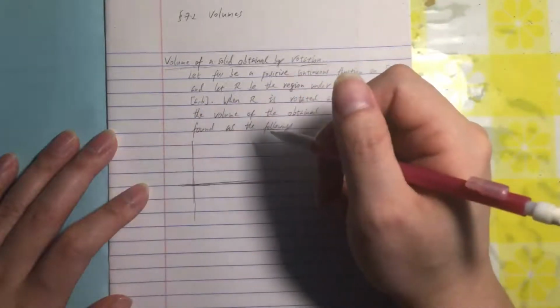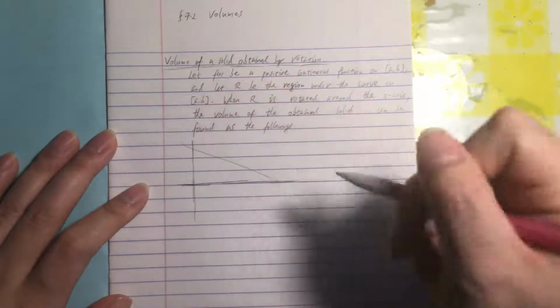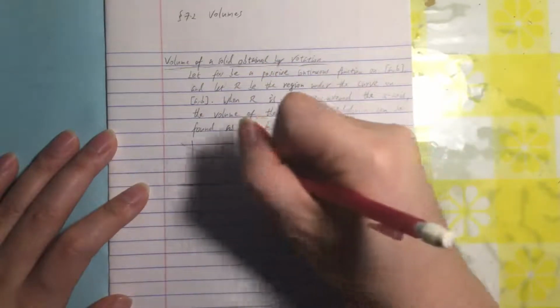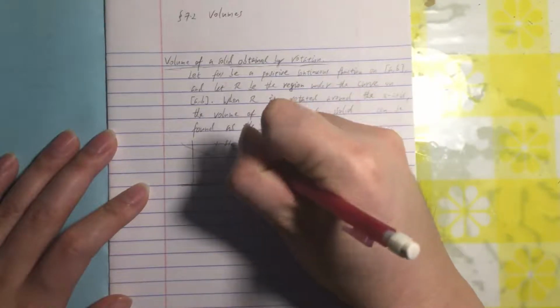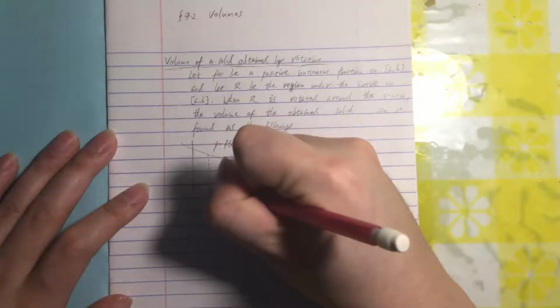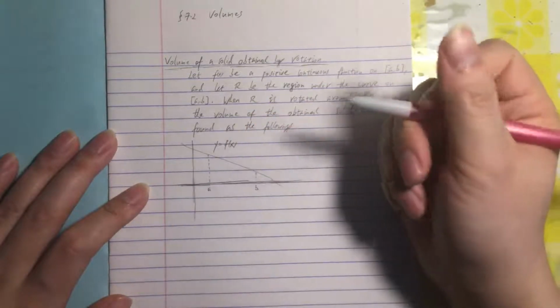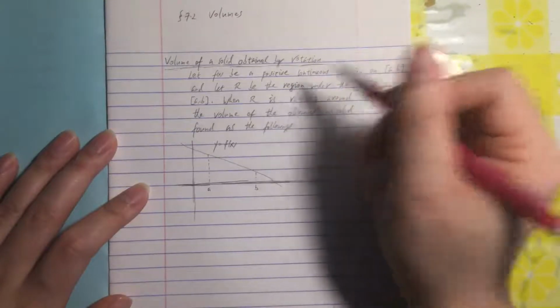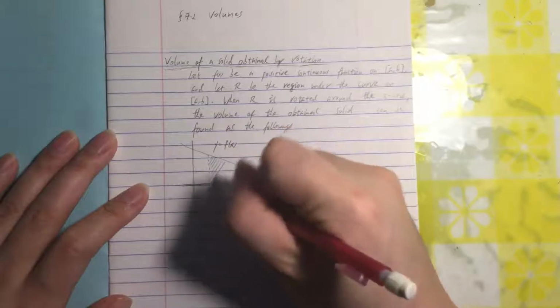Assume f of x is continuous on the interval from a to b. Here, make it simple. Assume that's the curve, y equals f of x, and f of x is continuous on the interval from a to b. Assume that's a, that's b. R is the region under the curve on the interval from a to b. So that's region R.